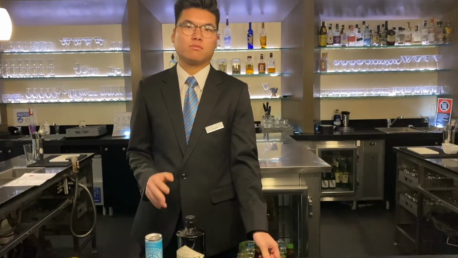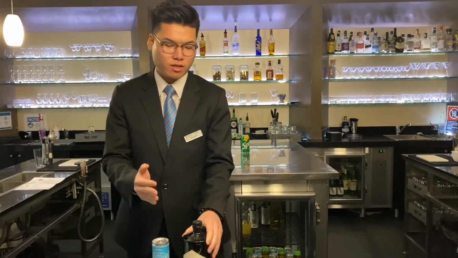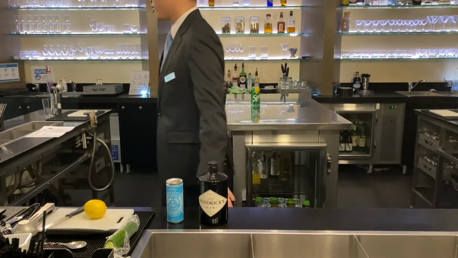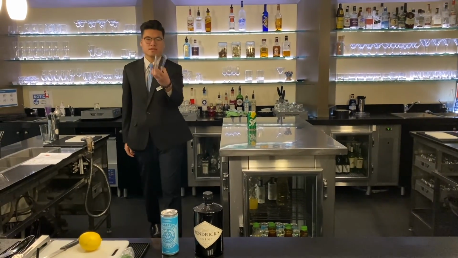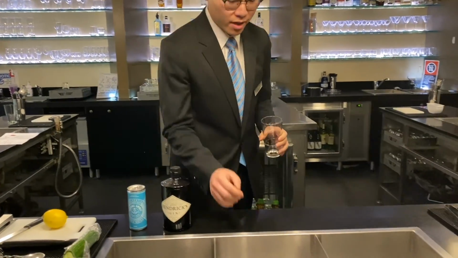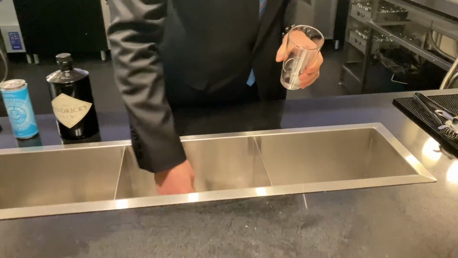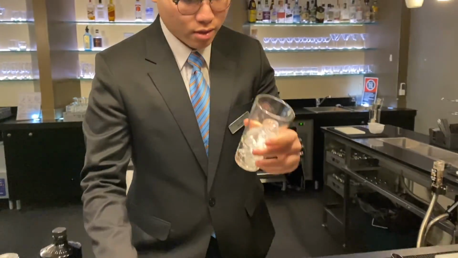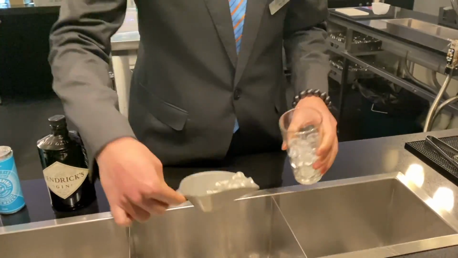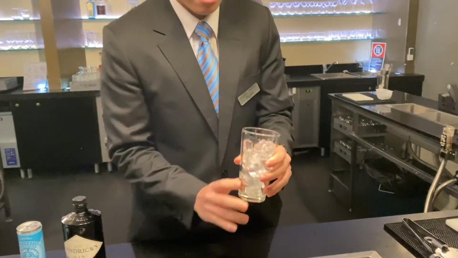Today, I will be demonstrating to you guys how to make a proper gin and tonic with Hendrick's. First of all, we can take a highball glass like this. So I just need a scoop of ice. Simple. You see, add a little bit more. And this.